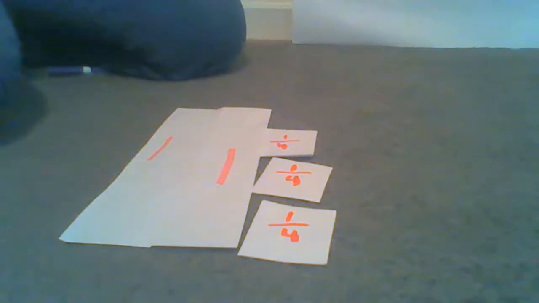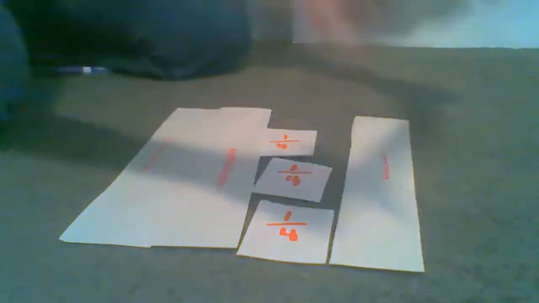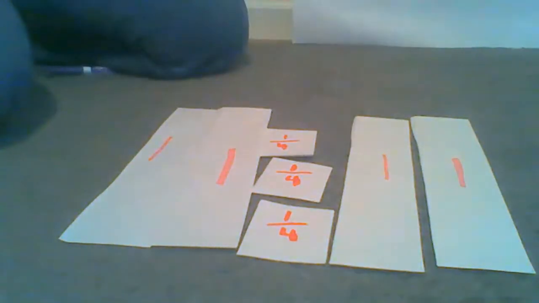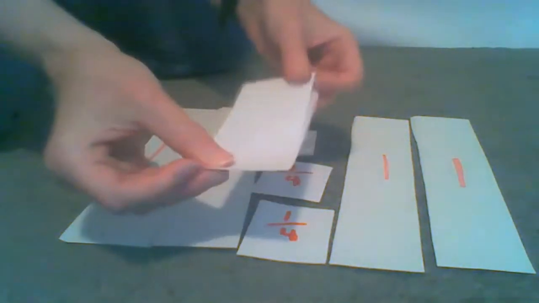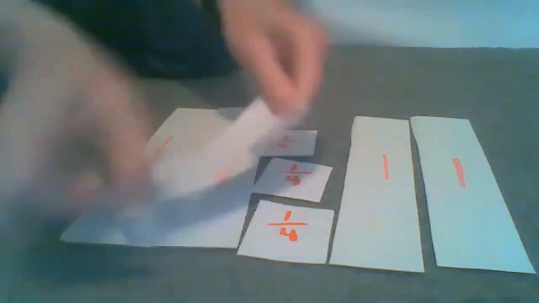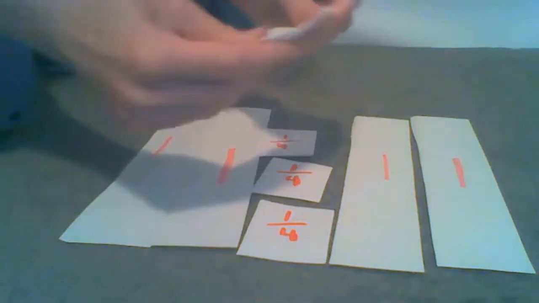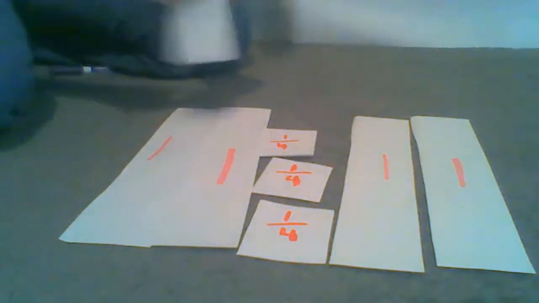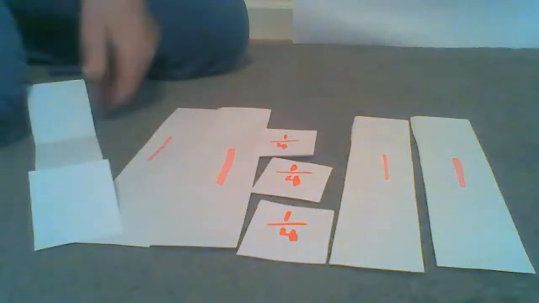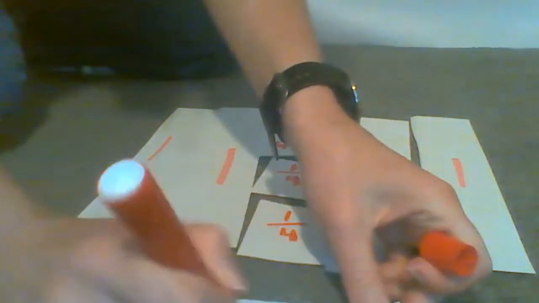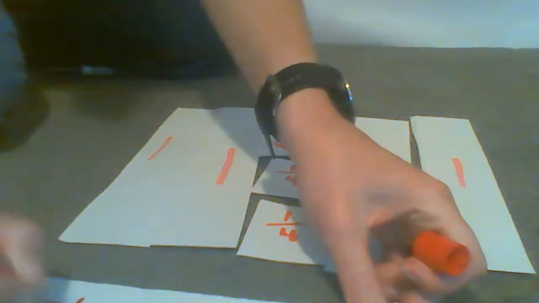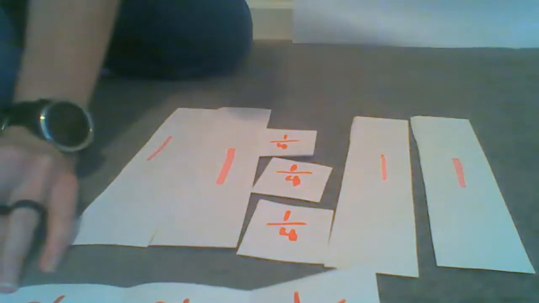It also weighs 2 wholes and 3/4. I'm going to do the same thing. Fold my paper into 4 parts. I do it by going half and half again. I'm going to label each of those parts into fourths so I know what I have partitioned it into.